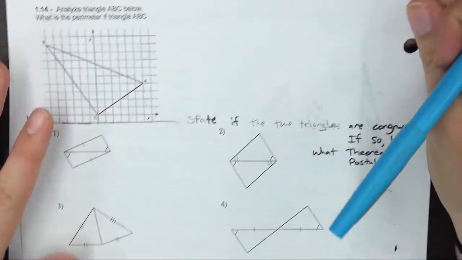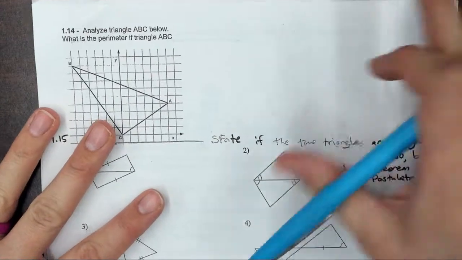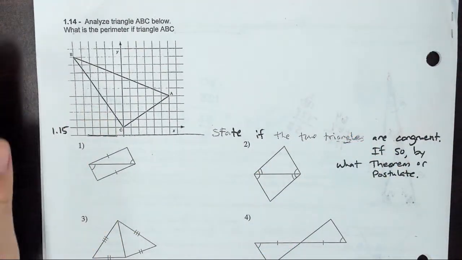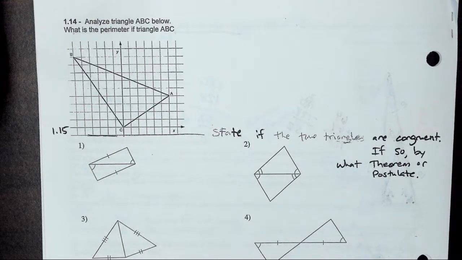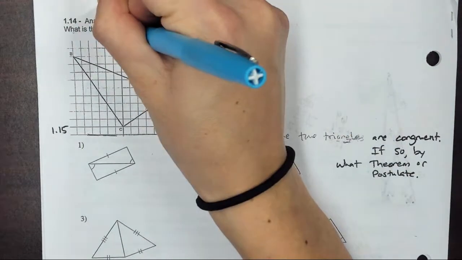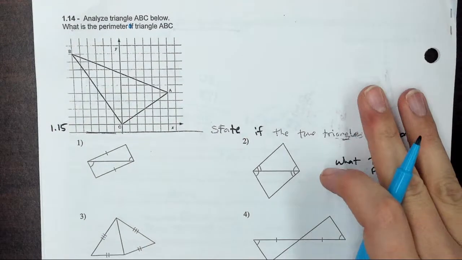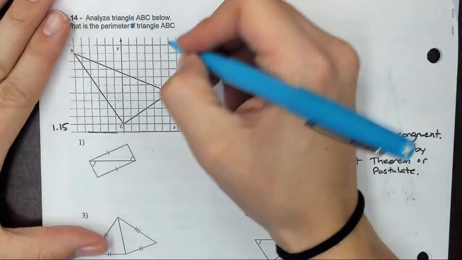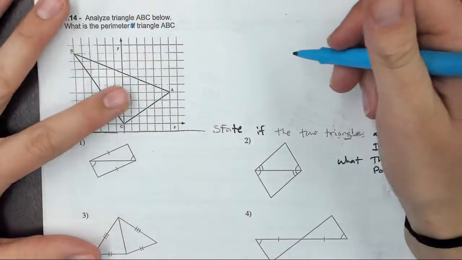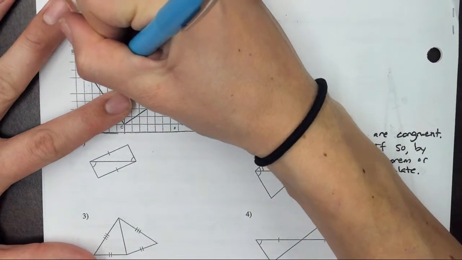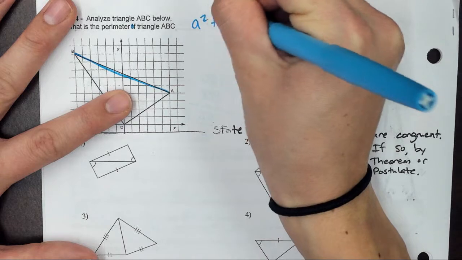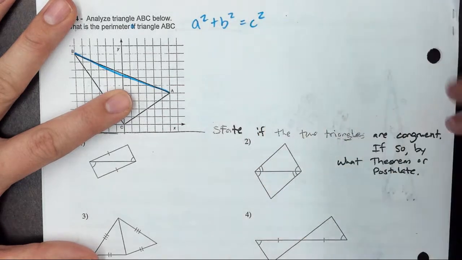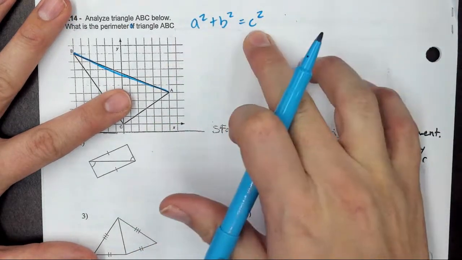Last page. 1.14. Analyze the triangle ABC below. What is the perimeter of triangle ABC? Triangle ABC. Okay, so this is still kind of like that one with the rectangle around. Same idea. If I want to find the distance of AB, what we did is we used a squared plus b squared equals c squared, the Pythagorean theorem, to find distance. With that, you need a right triangle.